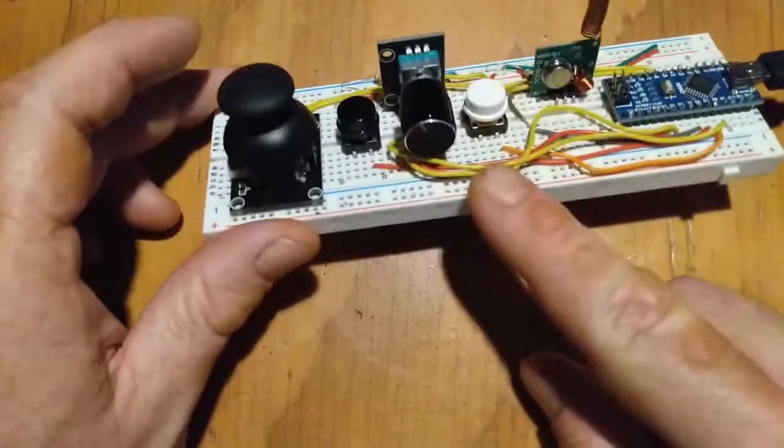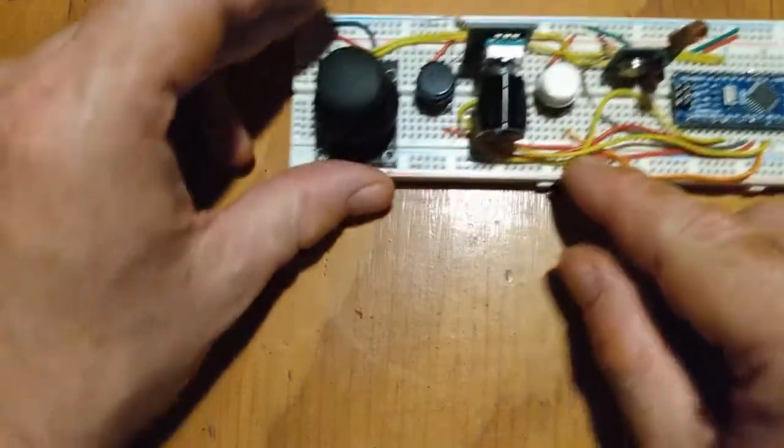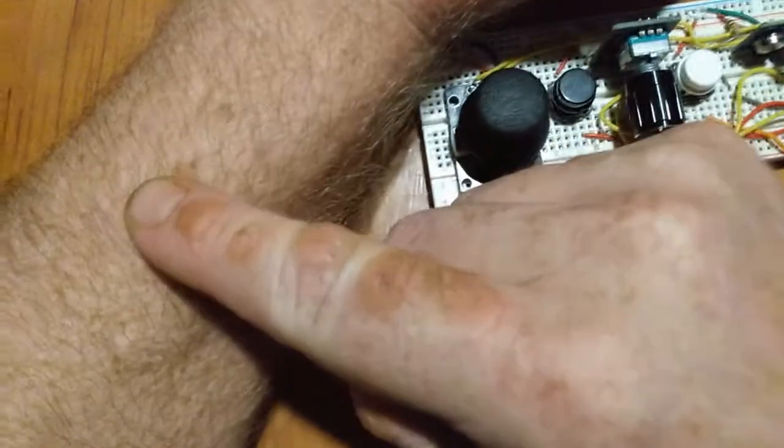So now I'm ready to draw up this design and order a flexible PCB that will wrap nicely on my wrist, which the camera's too close to show here. It will wrap nicely on my wrist, and then I'll have a little joystick, a left click, a right click, and a scroll.